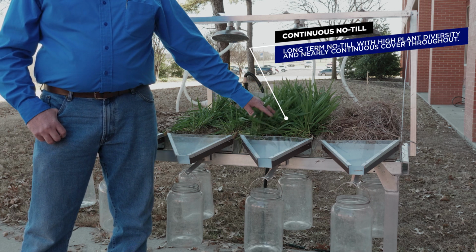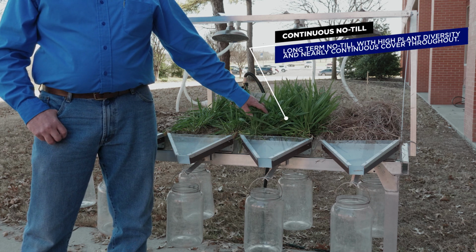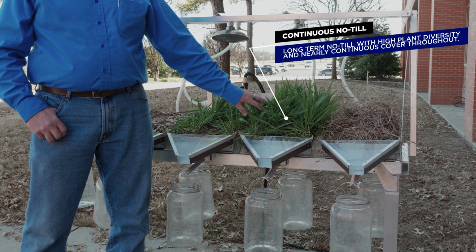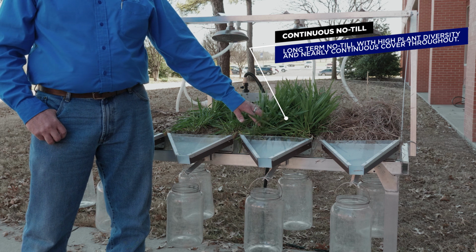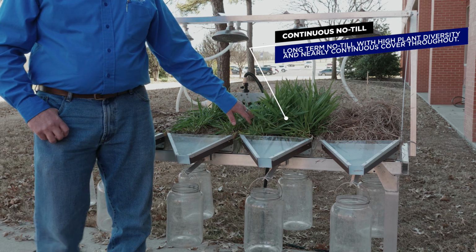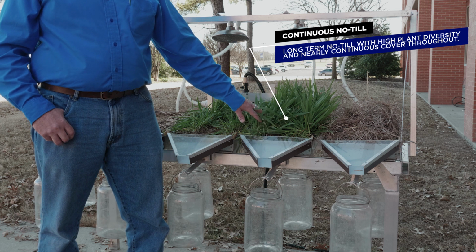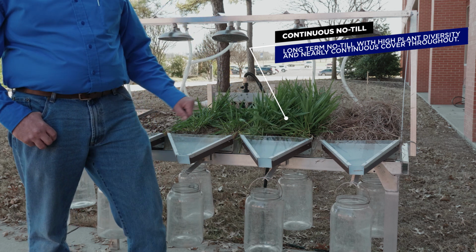It is no-till, so it has not been tilled in any way for years and years. It's planted with a no-till drill, so we just plant the seed directly into the soil without doing any tillage. It's had cover crops on it during the summer and the winter for the past several years. Lots of diversity in plants.